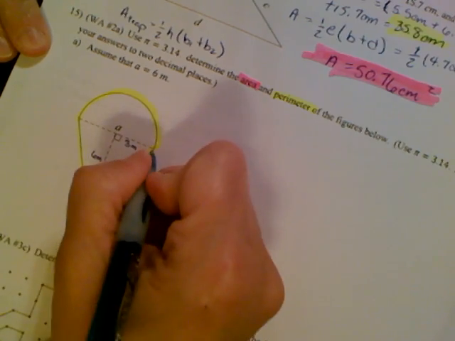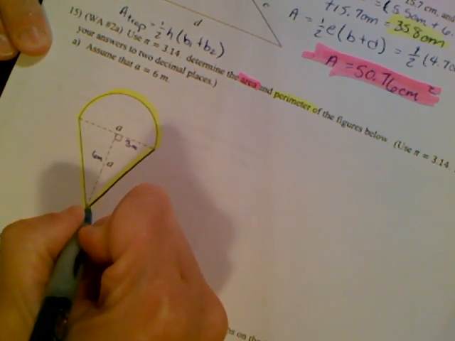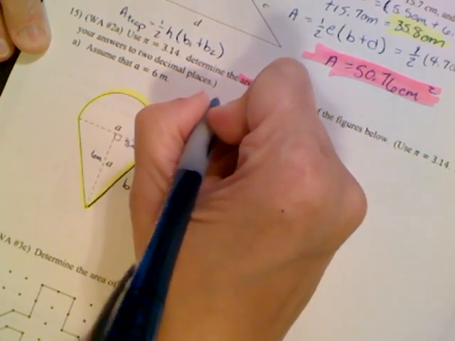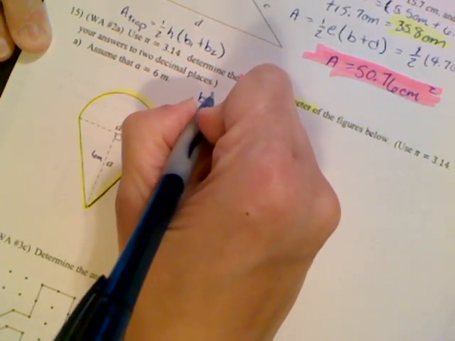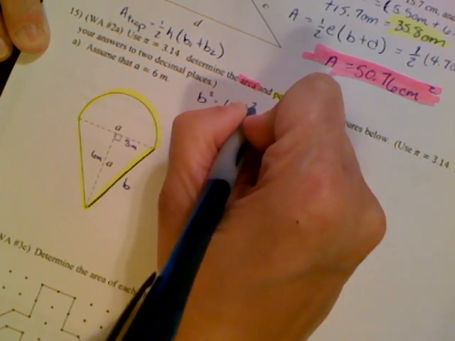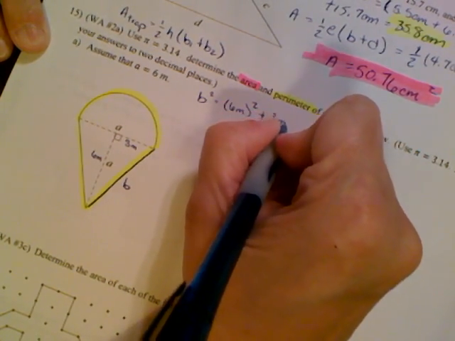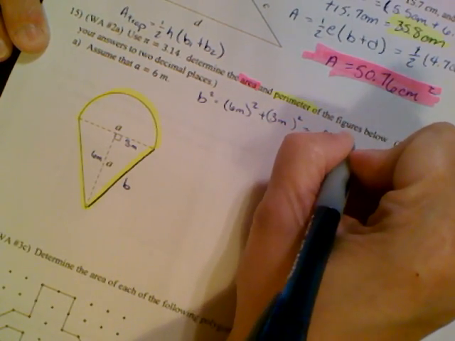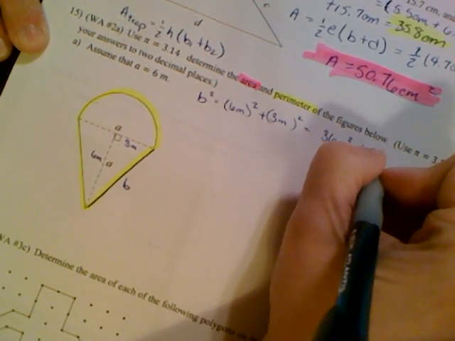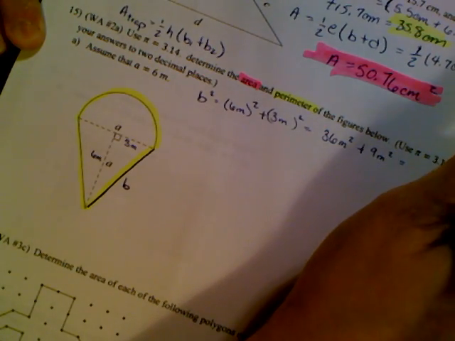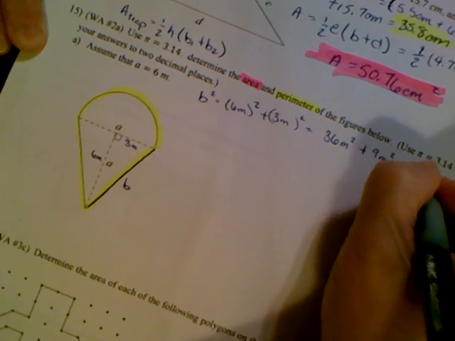So in order to find this piece, I'm going to call that B. In order to find B, I'm going to have to use the Pythagorean theorem. So B squared equals 6 meters squared plus 3 meters squared. So that's 36 meters squared plus 9 meters squared equals 45 meters squared.